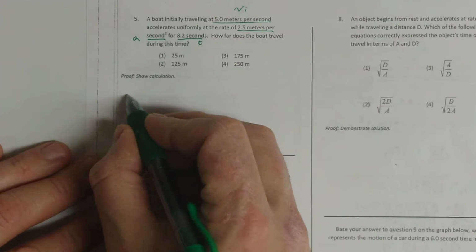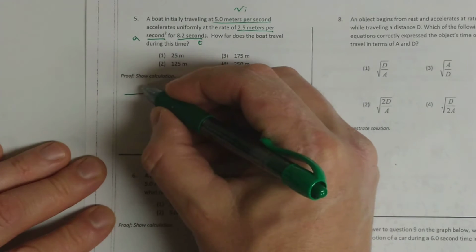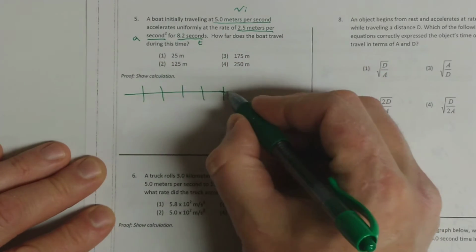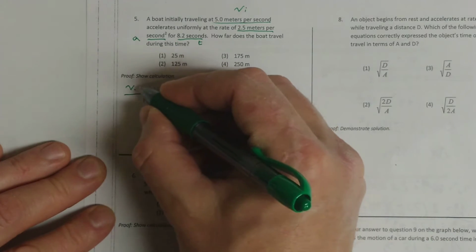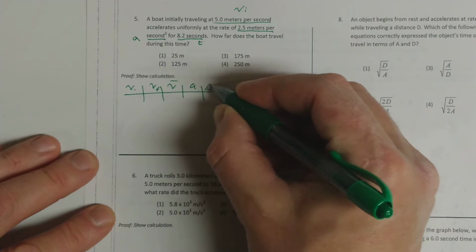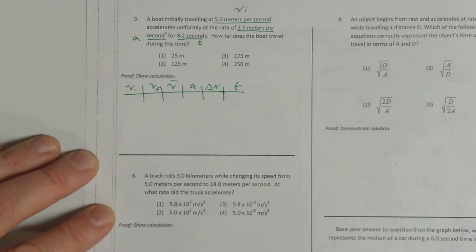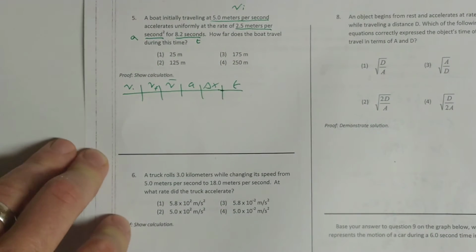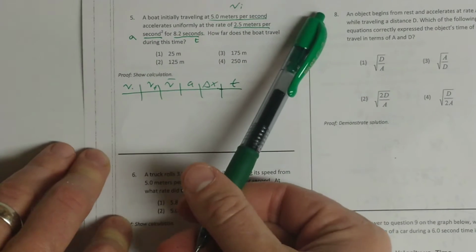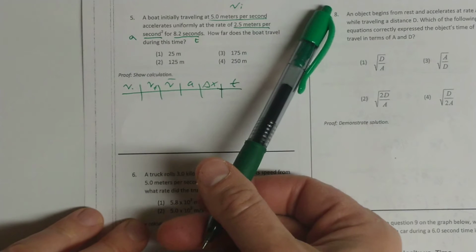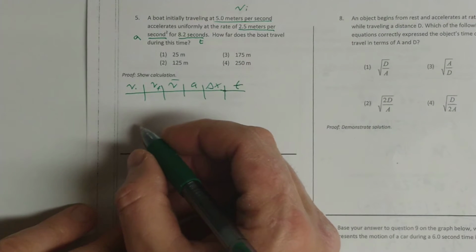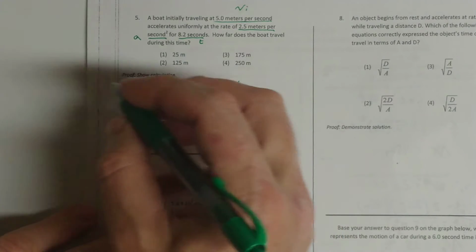All right, I want to make my little organizational table here. 1, 2, 3, 4, 5. V initial, V final, V average, acceleration, displacement, and time. Now you should have your equation sheet handy. You've all been given an equation sheet now. Actually, I need to post that for the remote kids, don't I? Oh joy. All right, I gotta do that. I think I have it here.